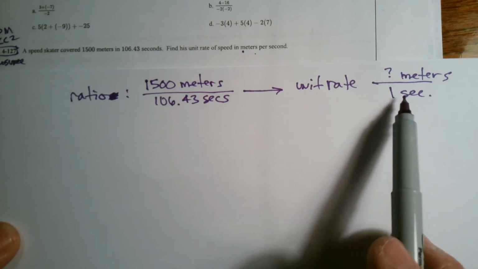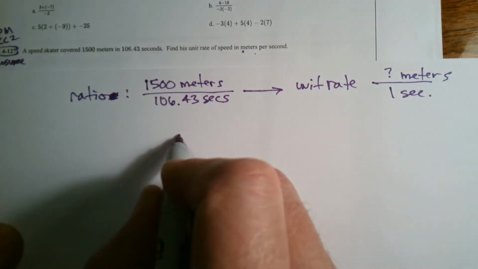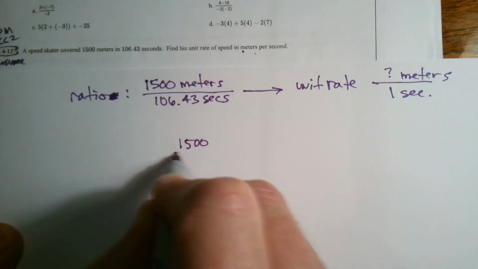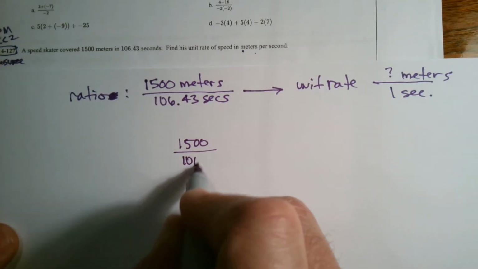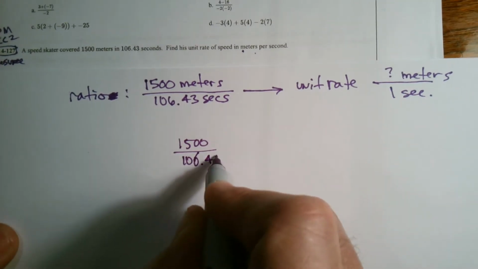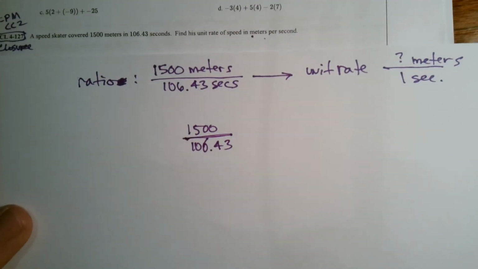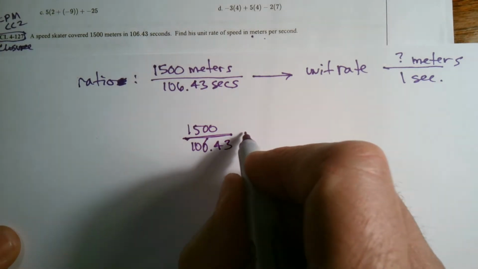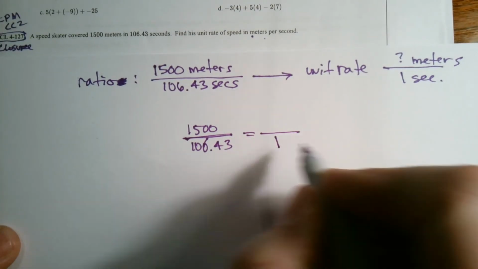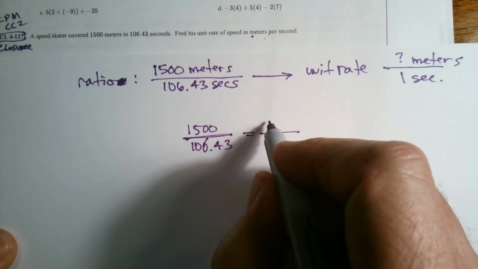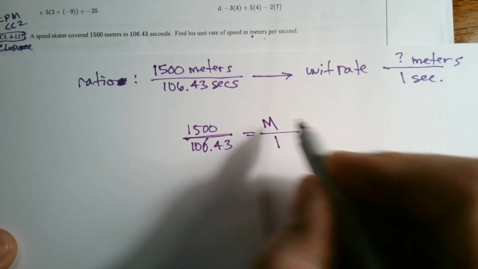Well, if you think about the properties of a fraction, if I just get rid of the units, the words, I have this fraction 1,500 over 106.43, and I want that to be equal to something, and I'll call that something m over 1.